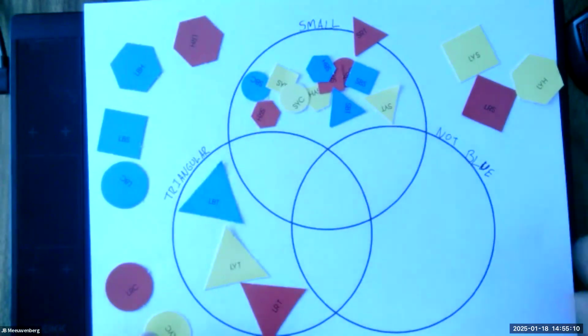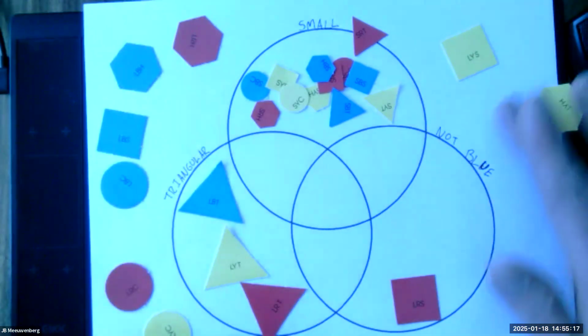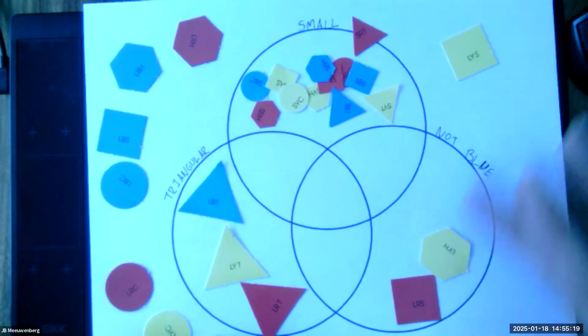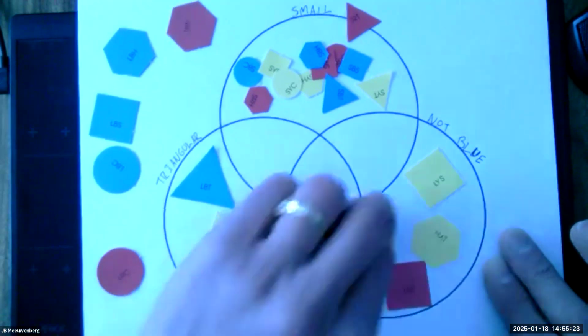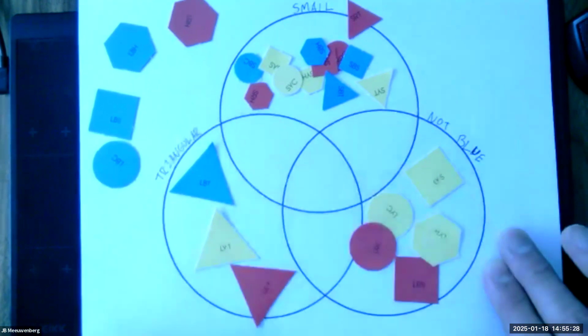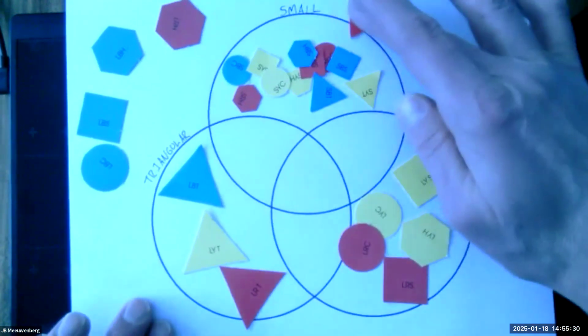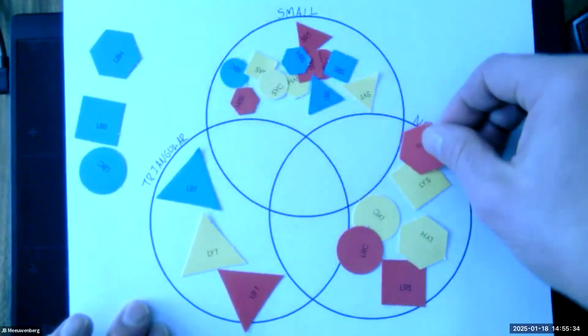And then over here are things that are not blue. So I'm going to take the rest of my pieces that are on the outside, and let's move all of these into the not blue section. So it should be something like that. All right. Okay. So again, this is just the very beginning. We're not done yet. Oh, I have one more, a red hexagon, not blue.